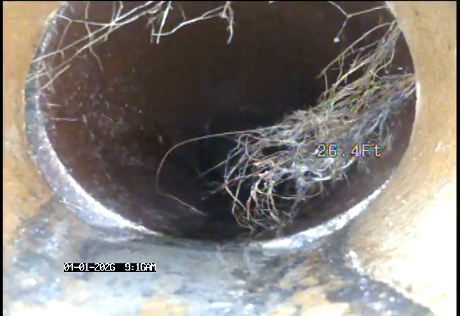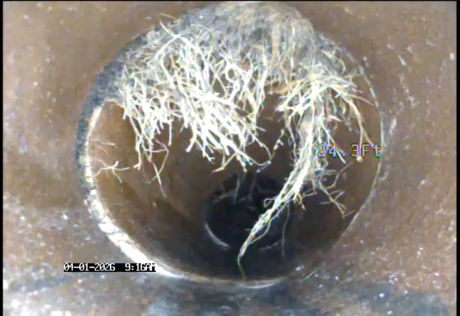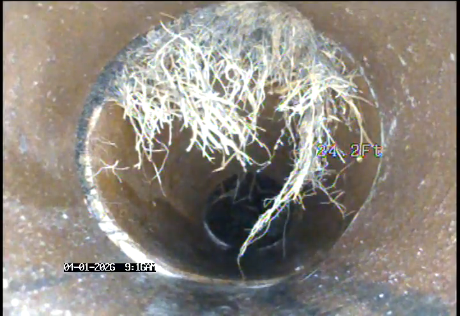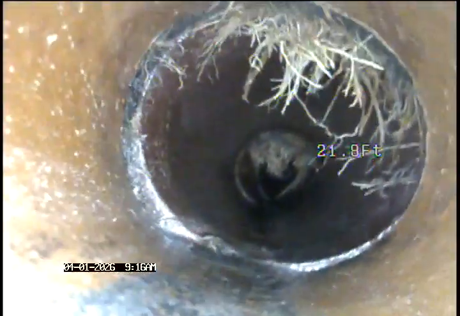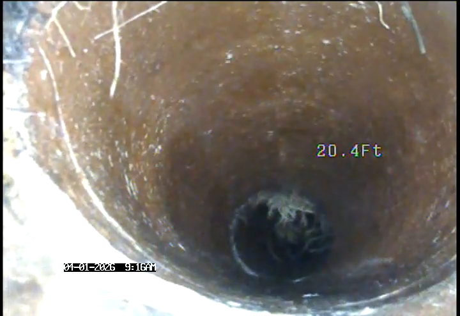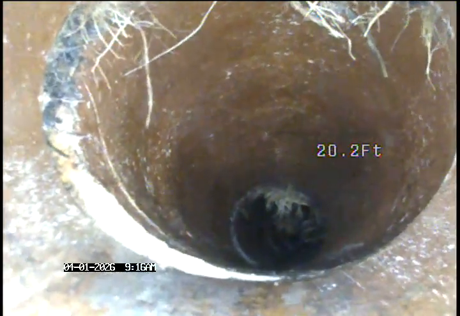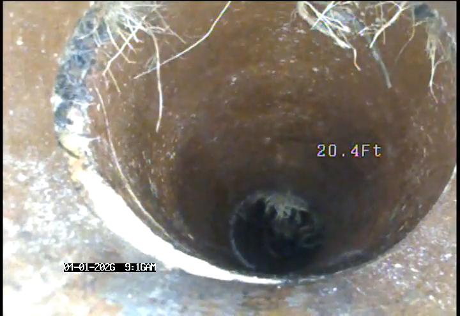Another root penetration here at 26. Another root penetration growing in from the top especially at 24. Root at 21. Root at 20.